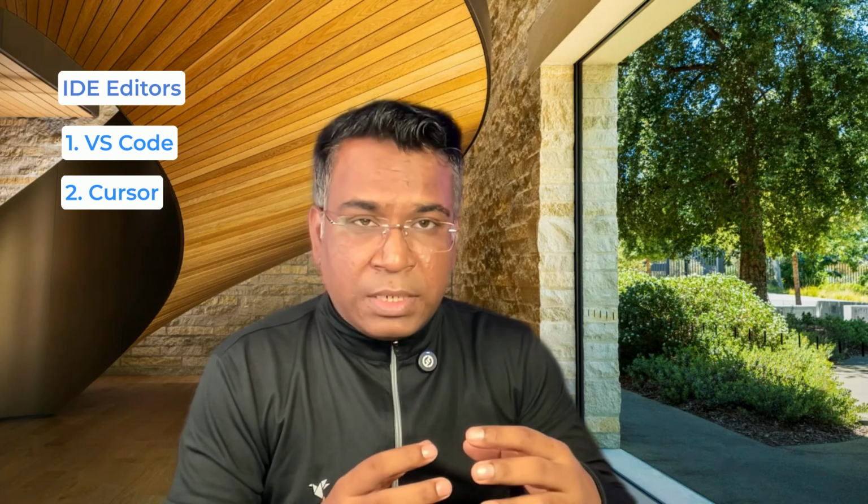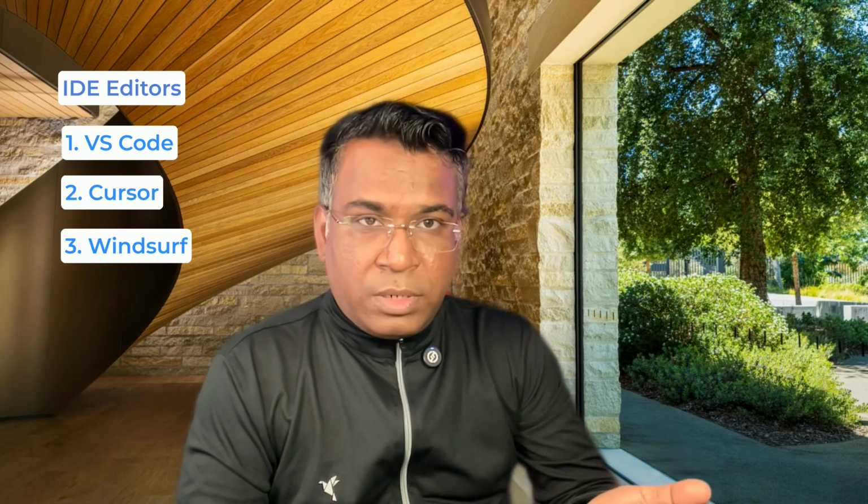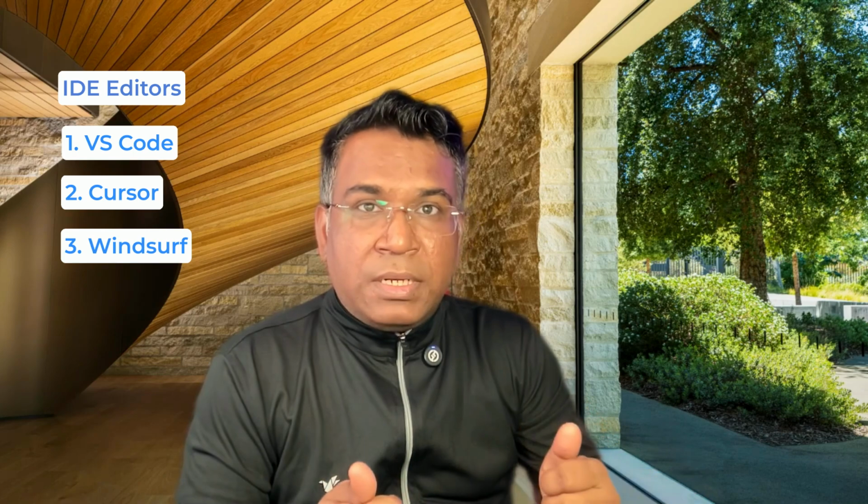And then the second one is Cursor, right? Cursor was like the next level AI editor where you can prompt and debug, and it will automatically fix the bugs and related parts. We have seen those things in Cursor. And the third one is Windsurf, right? Windsurf is also a very good IDE, and maybe the main ingredient of all these things is VS Code, right? But the special ingredients which they add to make them special is what we are going to discuss in this call.